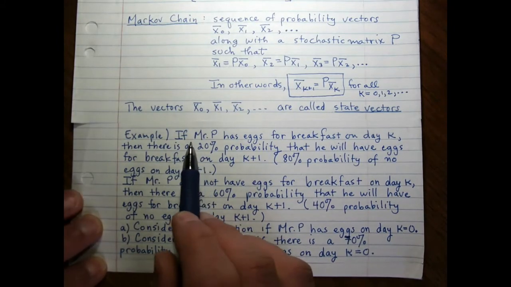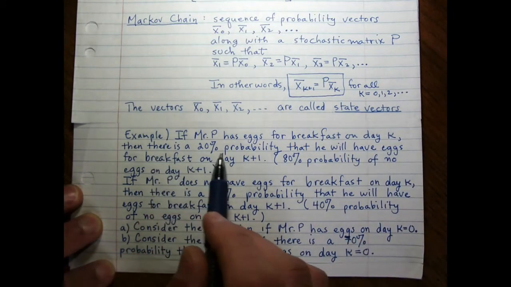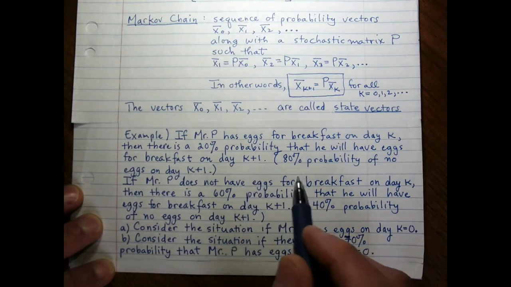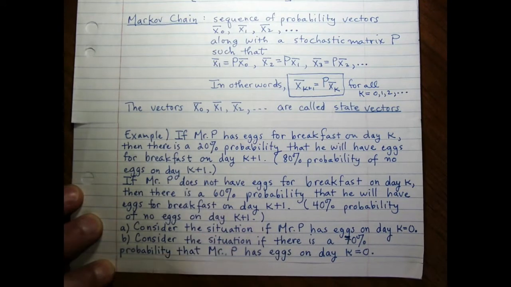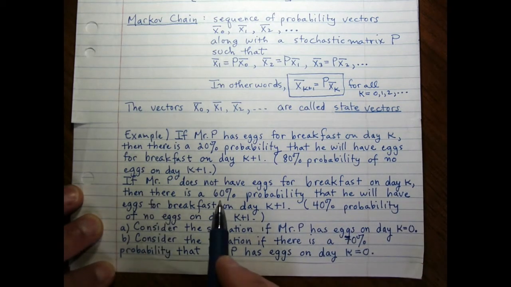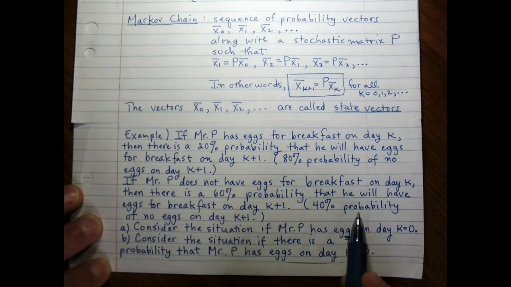So here's the example we're going to look at. If Mr. P has eggs for breakfast on day k, then there's a 20% probability that he will have eggs for breakfast on day k plus 1. There's also an 80% probability of no eggs on day k plus 1. If Mr. P does not have eggs for breakfast on day k, then there is a 60% probability that he will have eggs for breakfast on day k plus 1, a 40% probability of no eggs on day k plus 1. So we consider this given information that sets up our problem.